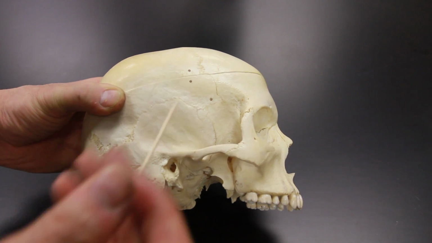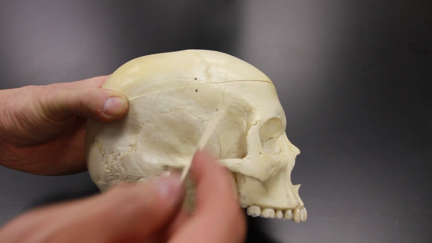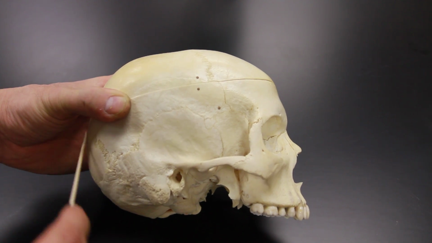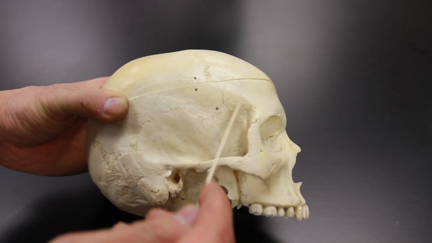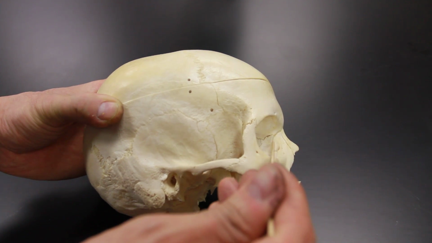So let's review. We have the frontal suture, or coronal suture, with the squamosal suture and lambdoidal suture. Here, a little area is called the pterion. We can see the lacrimal fossa.